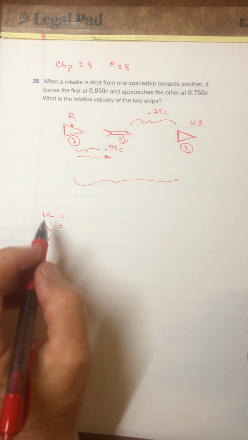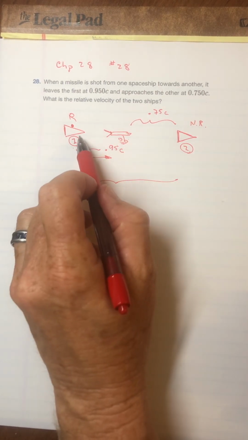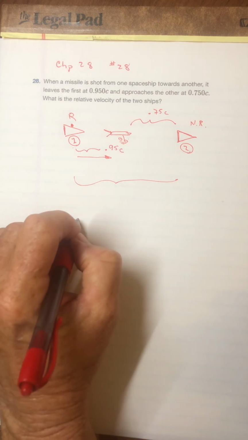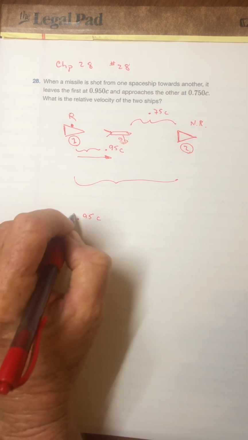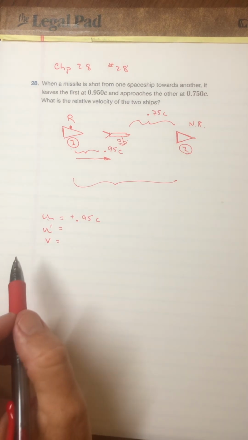So this U would be the speed of the object as seen by the reference. This would be 0.95 C, and a plus because it's moving to the right. That's the missile there.